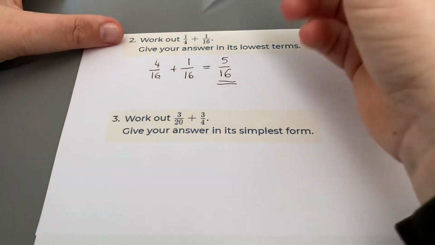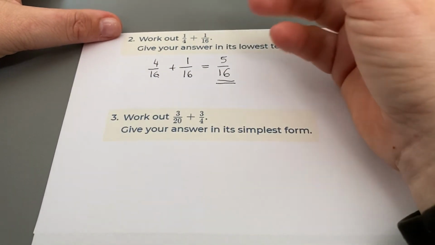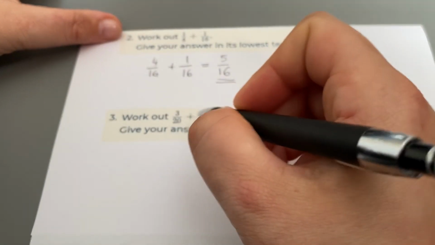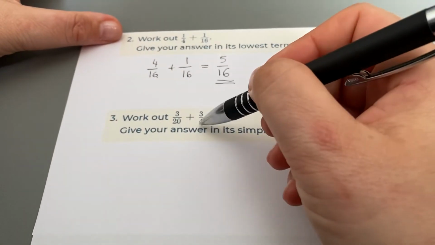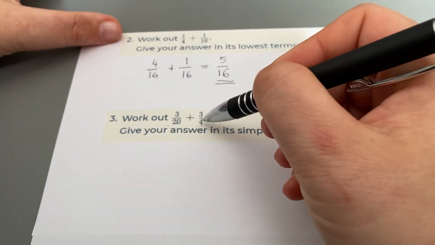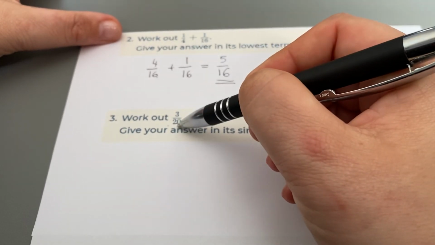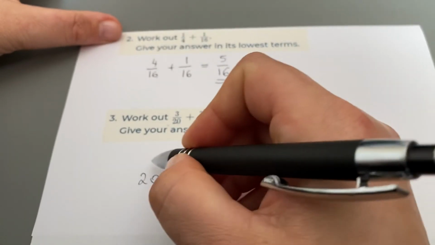And here's another one. We've got 3/20 add 3/4. Give your answer in its simplest form again. Now, if you look at 20 and 4, once again, 20 is in both of these times tables. So 20 is a multiple of 4, and 20 is also a multiple of 20. So that will be our common denominator.